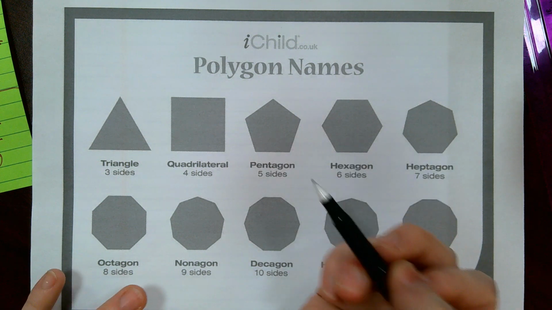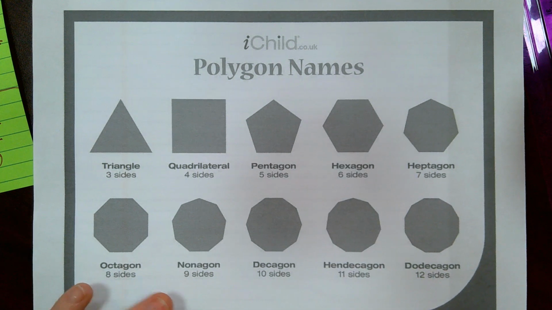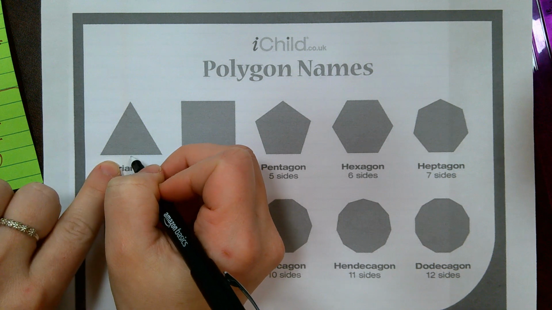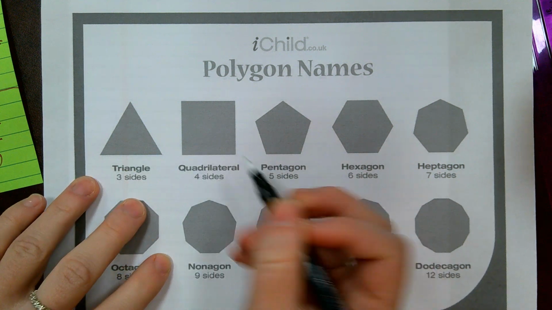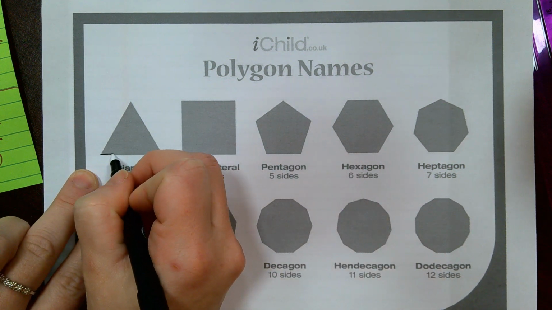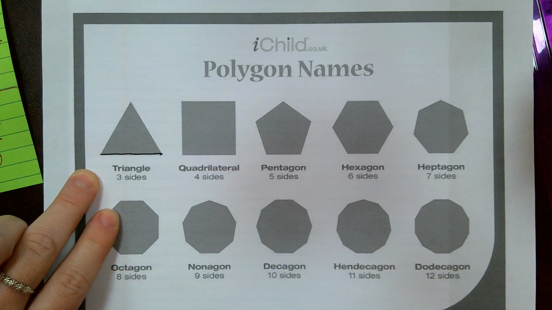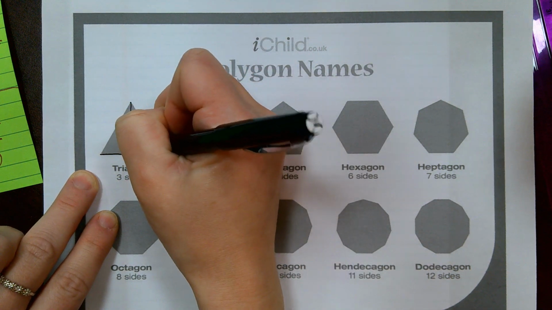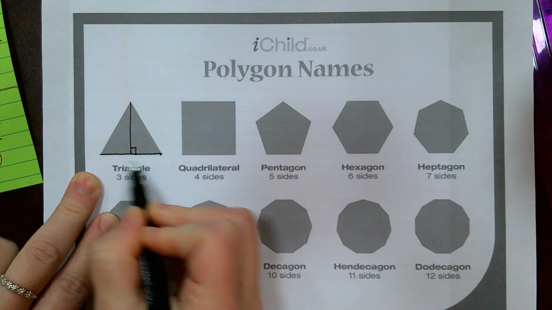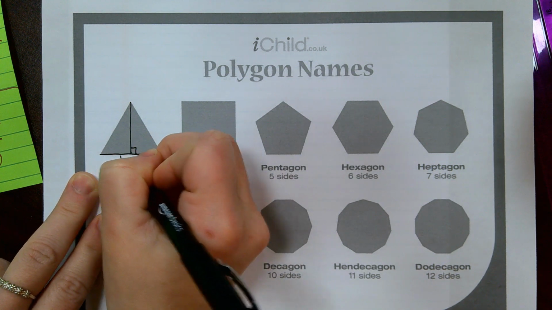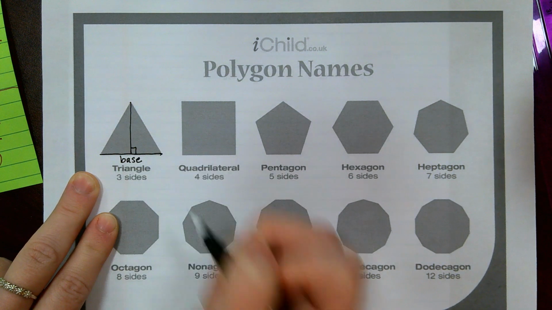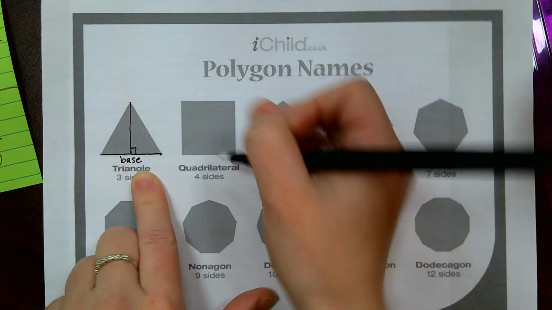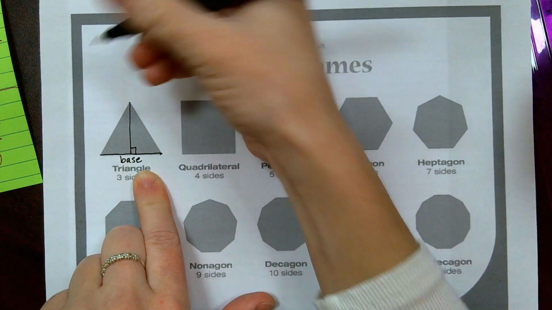So in terms of area and perimeter, we've learned that for a triangle, to find the area, we've got a base length here. So base, and the up and down is our height.